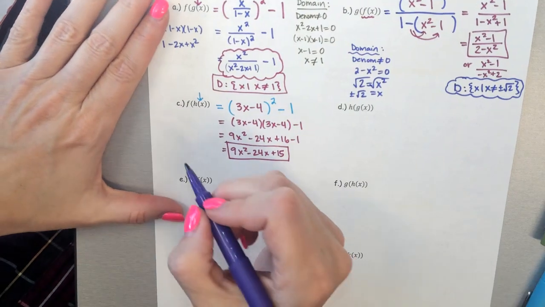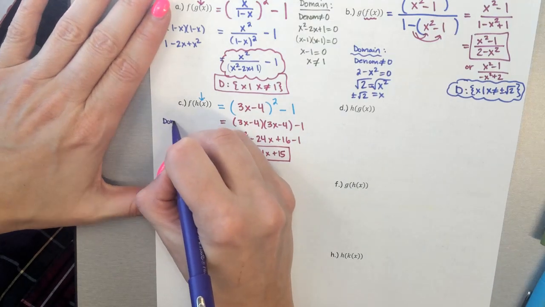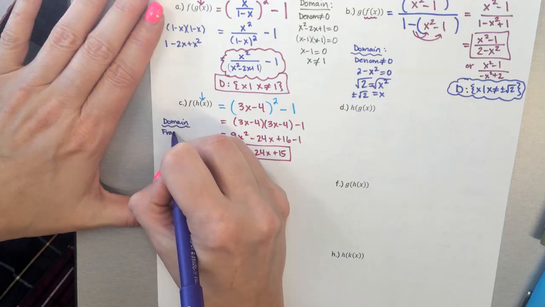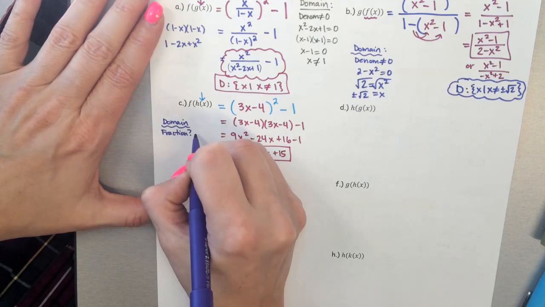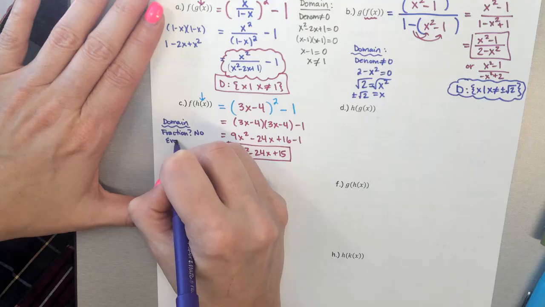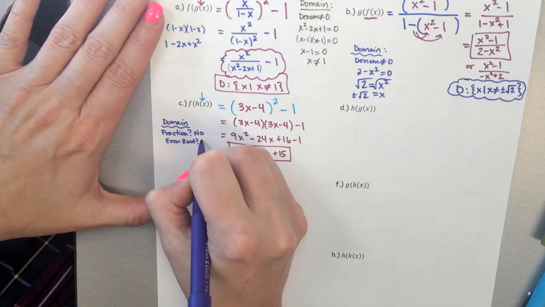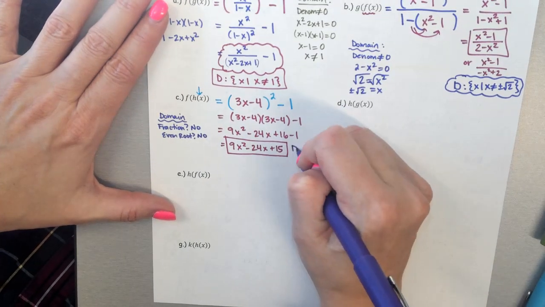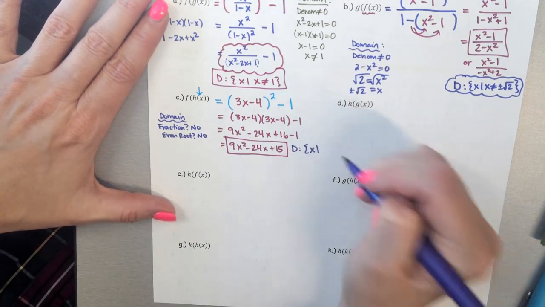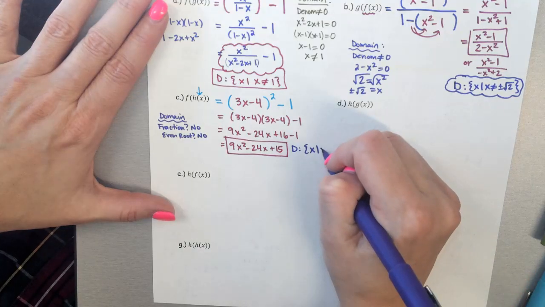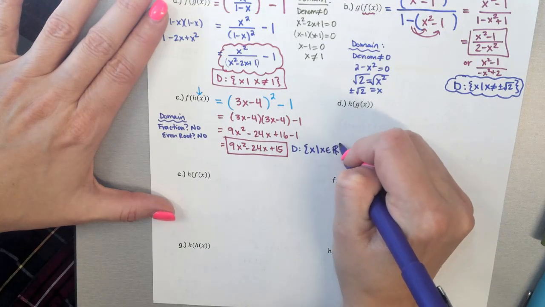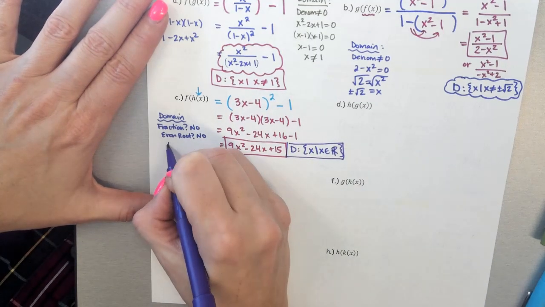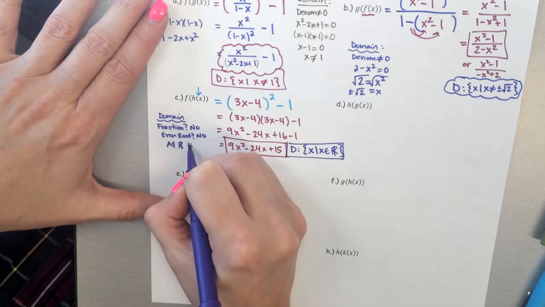Okay, and then when you do your domain, the first one we had fractions. Okay, but is there a fraction here? No. Is there an even root? No. So then what is our domain? Yep, all real numbers. Do you guys remember how to write that in set builder? X such that? Yeah, X is an element of the real number set. Good. Okay, so then it's all real numbers.